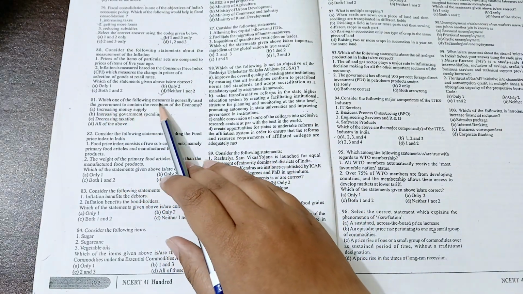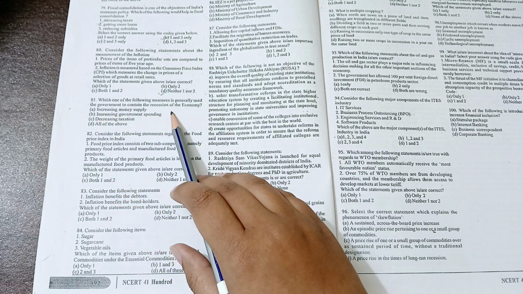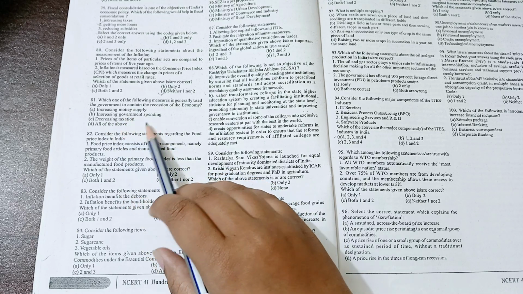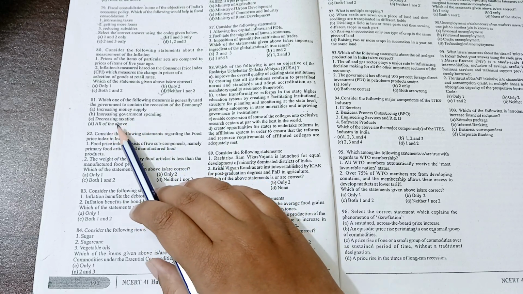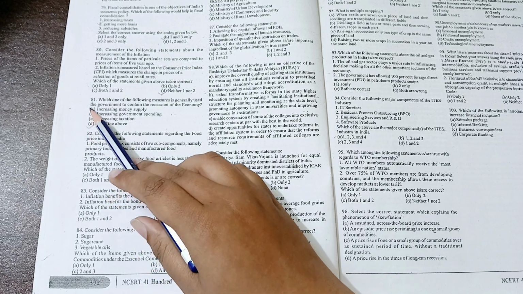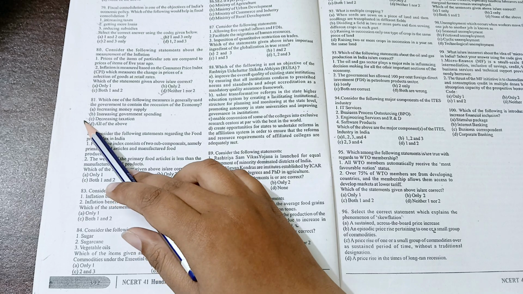Which one of the following measures is generally used by the government to contain the recession of the economy? Increasing money supply, increasing government spending, decreasing taxation, all of the above. Let's consider option D, all of the above. Increasing money supply, increasing government spending, and decreasing taxation.